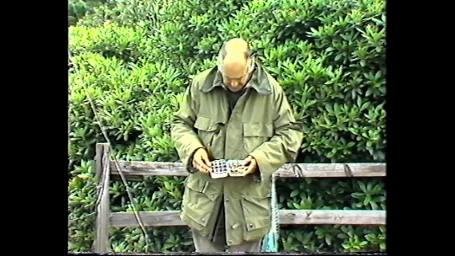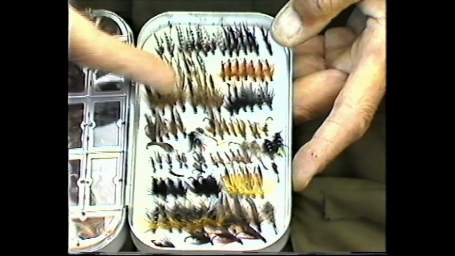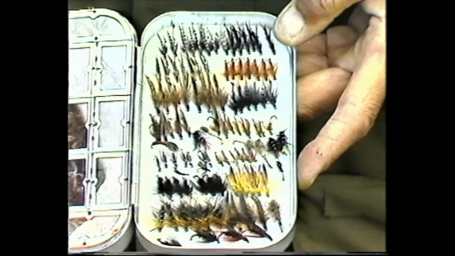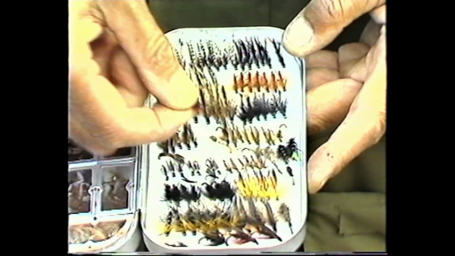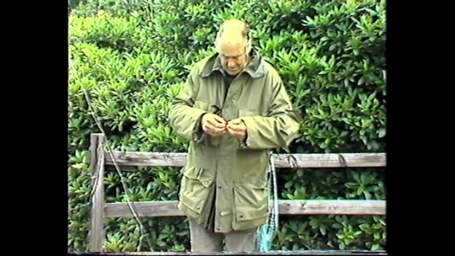Now, the vital choice. Looking at my little box of wet flies here, I could use an Invicta or a March Brown or a Peter Ross or a Butcher, but I don't know what flies on the water, so I'm going to start with a general purpose pattern. One of my favourites. It worked well for me last time I was here, and it's a Zulu. It's black and silver and red. If in doubt, use black.